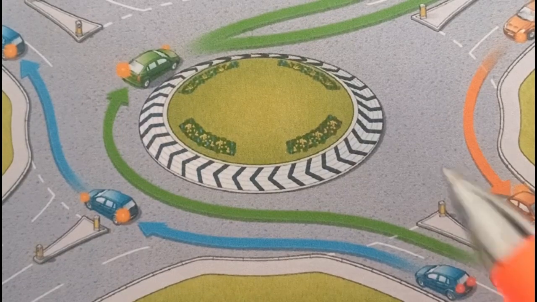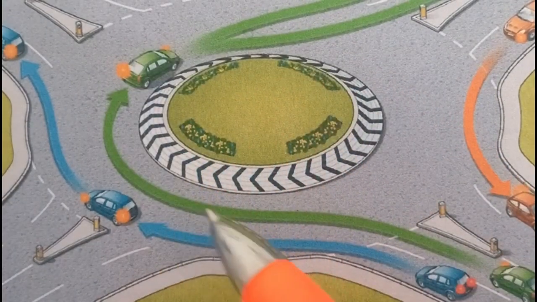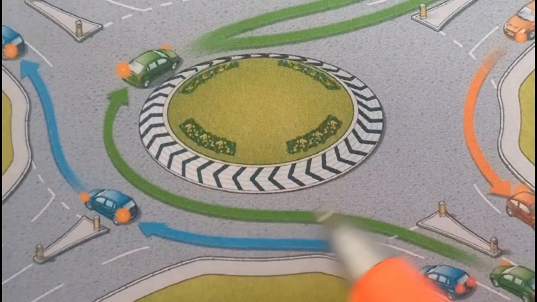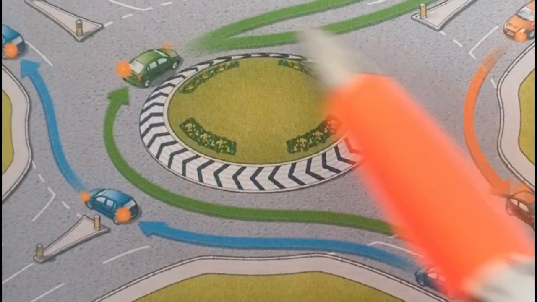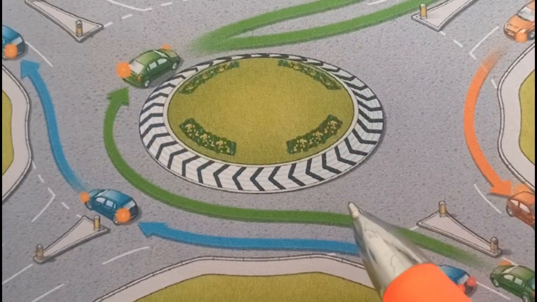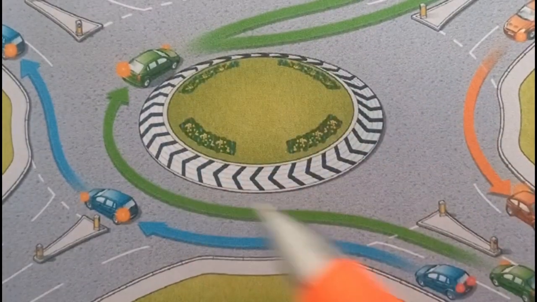But if you do not see any separated lanes indicated by lane separation markings, you will find it is a non-spiral roundabout.